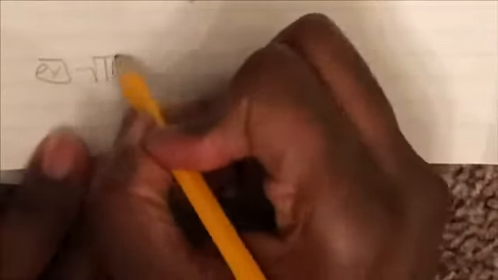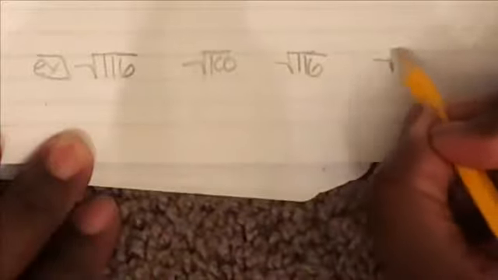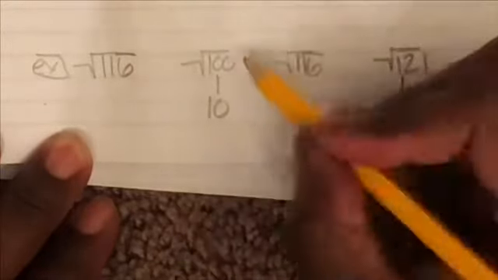Say we have the square root of, let me think of a number, let's do the square root of 116. We know that there does not exist a number to multiply times itself to get 116. So we put it on a scale, in between two perfect squares, 100 and 121. The square root of 100 is 10.